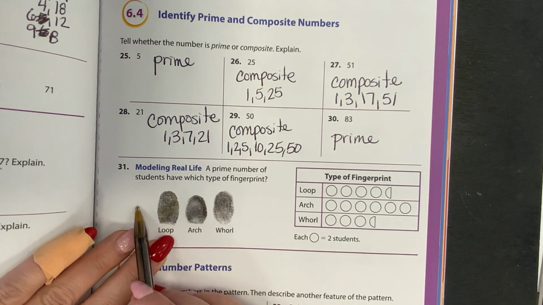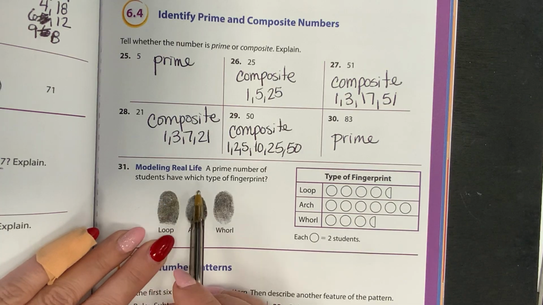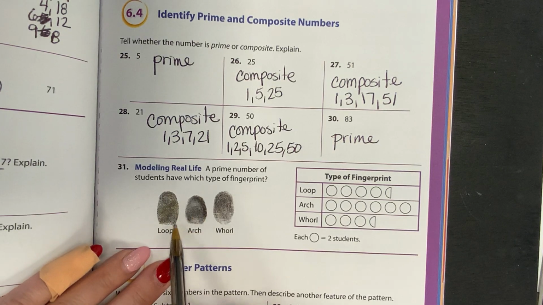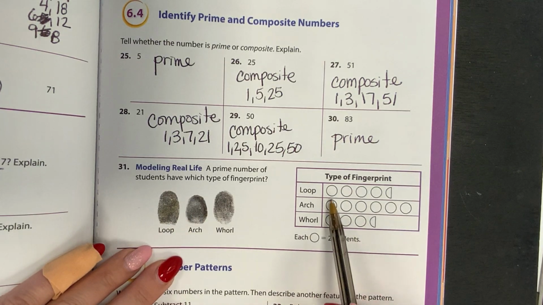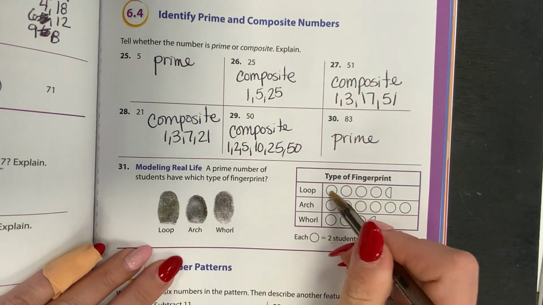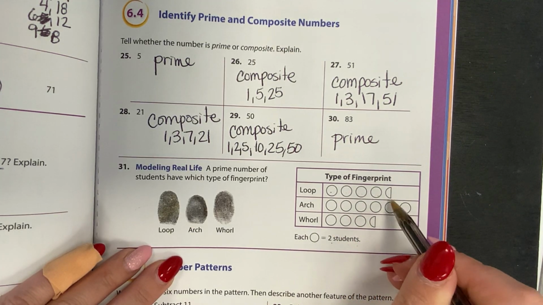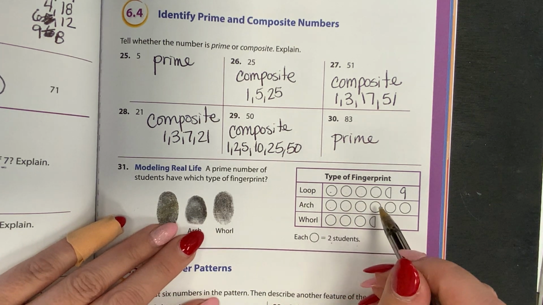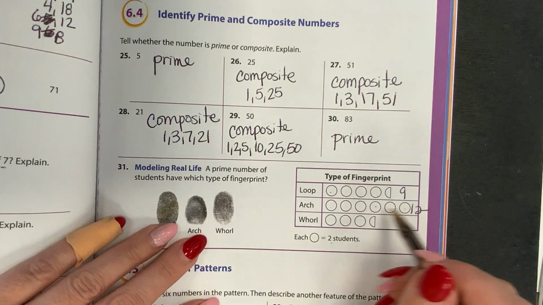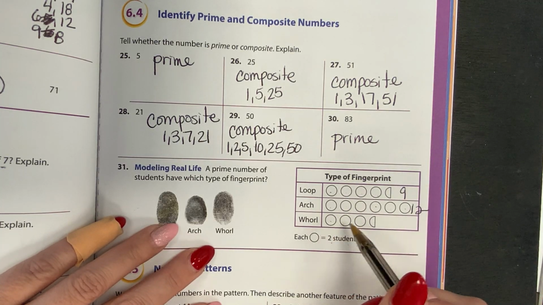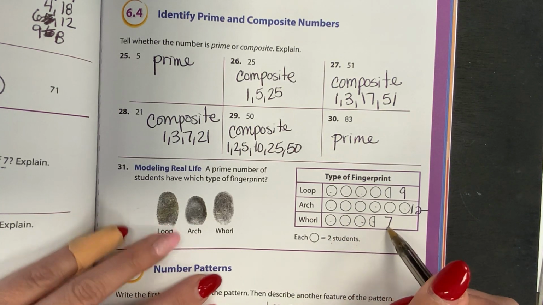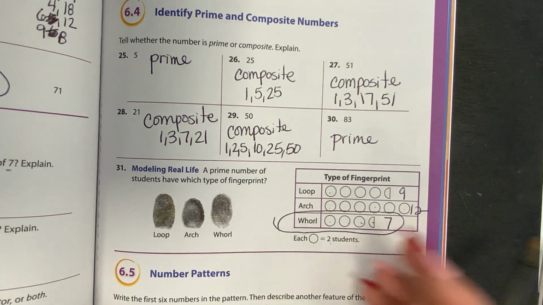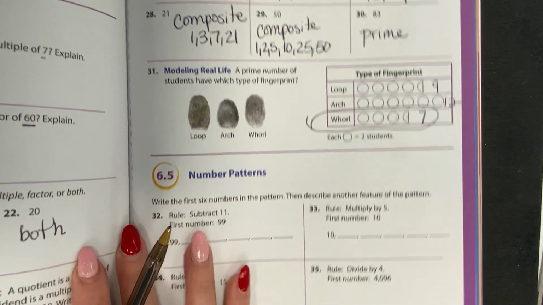All right, a prime number of students have which type of fingerprint? A prime number of students. So loop, each of these stands for 2 students. So 2, 4, 6, 8. A half would be 1. That's 9. Arch would have 2, 4, 6, 8, 10, 12. Whirl has 2, 4, 6, 7. Which one is actually prime? Whirl. Only 1 and 7 is divisible by that number.